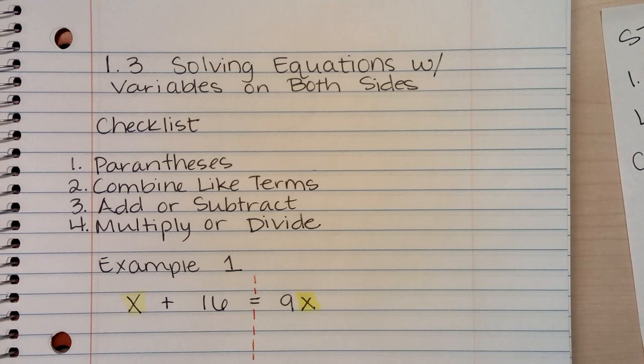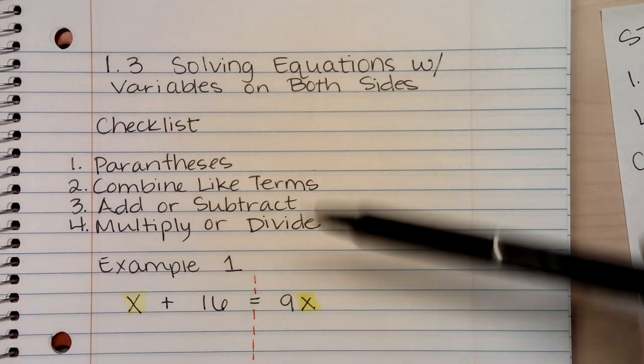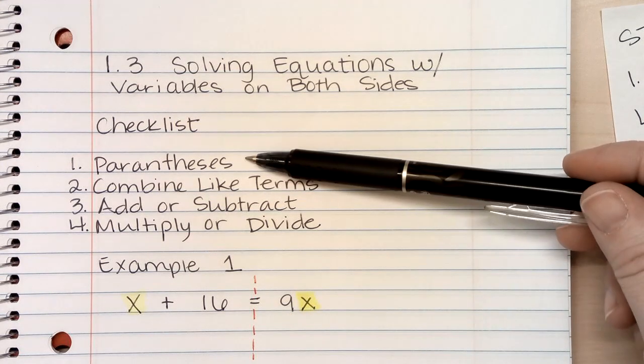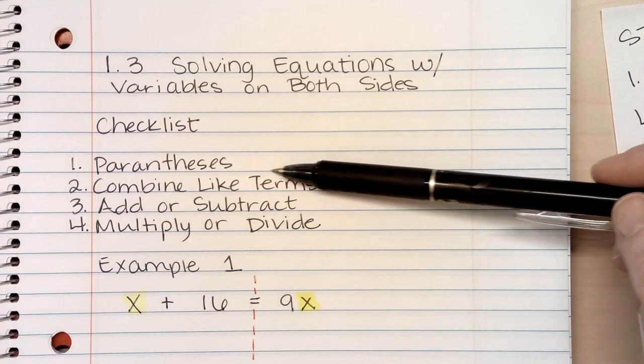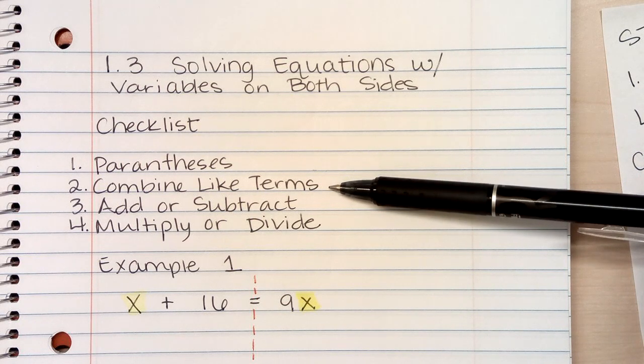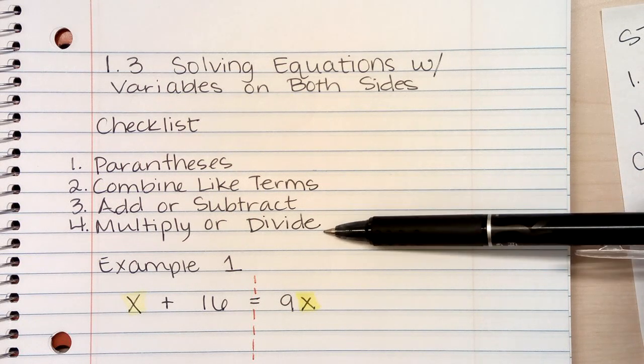So here's our checklist. It's the same as 1.1 and 1.2. We need to look for parentheses. We'd have to deal with those first. Then combining any like terms. Then we're going to add or subtract and then multiply or divide to solve for that variable.